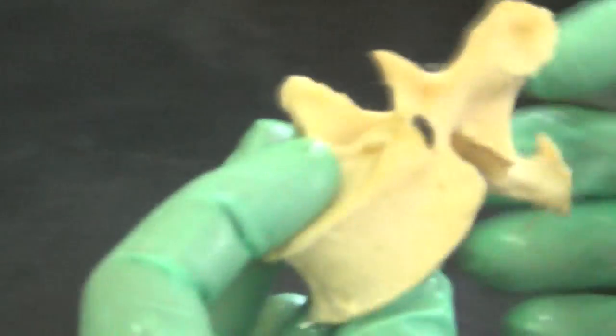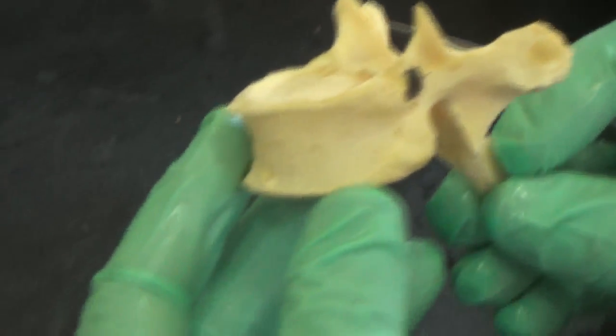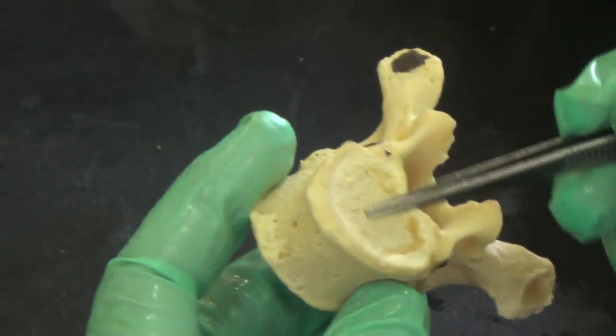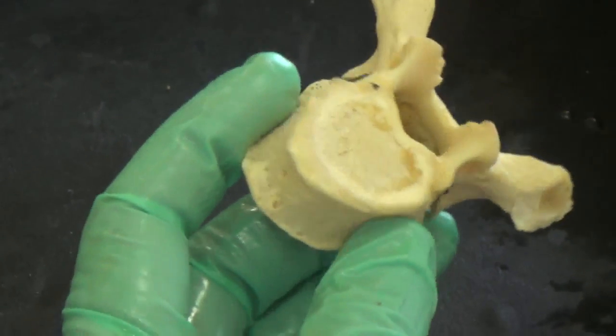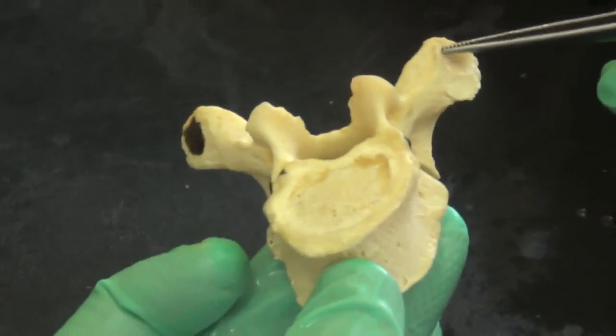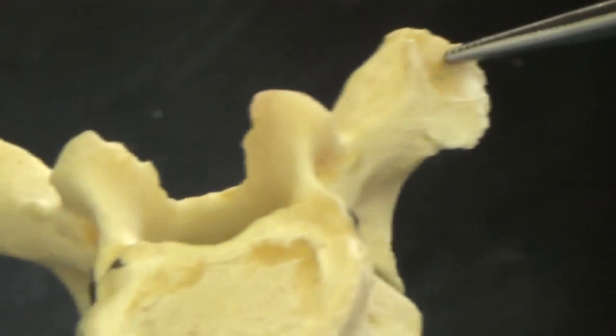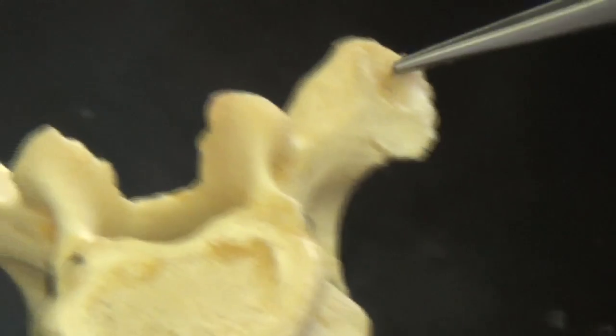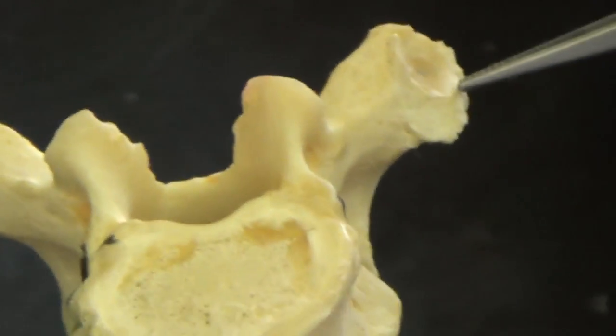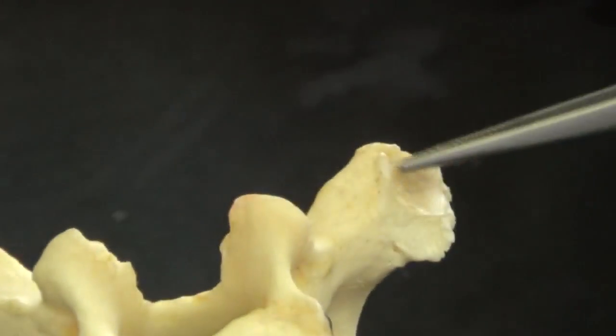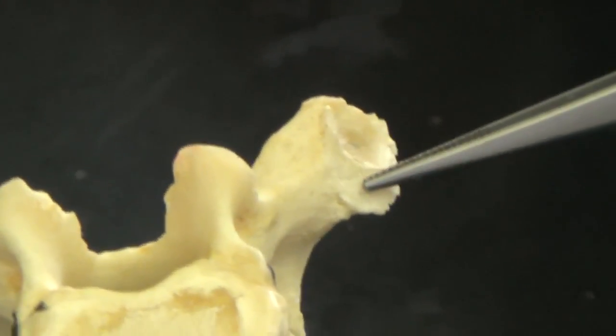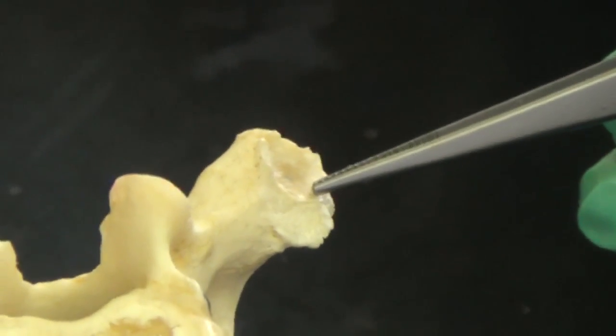If we look at a typical thoracic vertebra, I'll find this is the body, heart shaped, and this is the transverse process. The transverse process has a facet here. If I mark this facet, it is related to the costotransverse joint, or it is related to the tubercle of the rib of the same number.